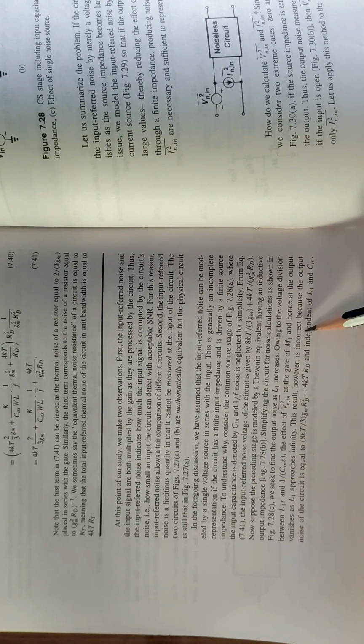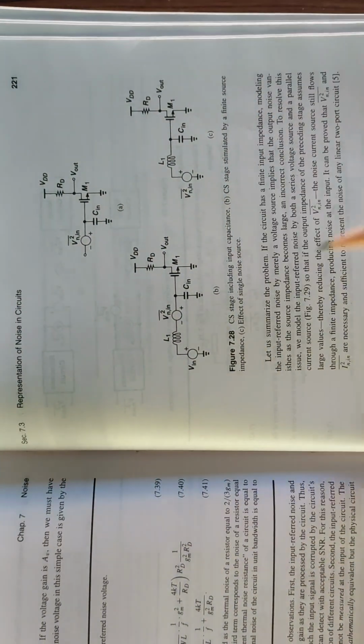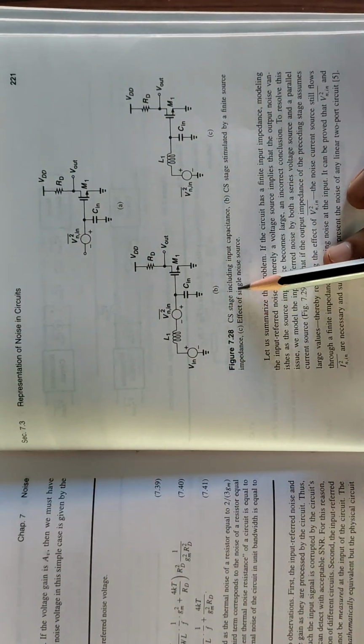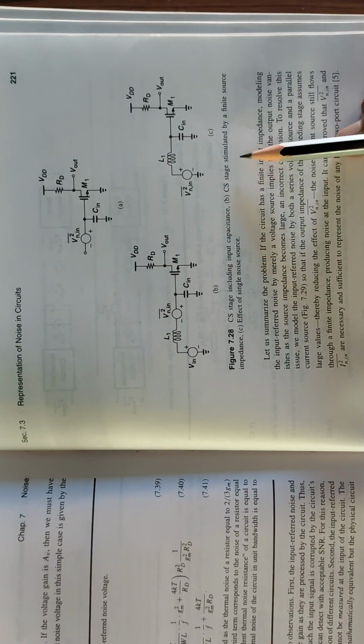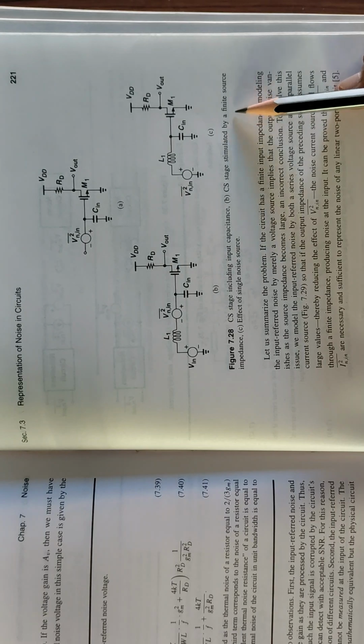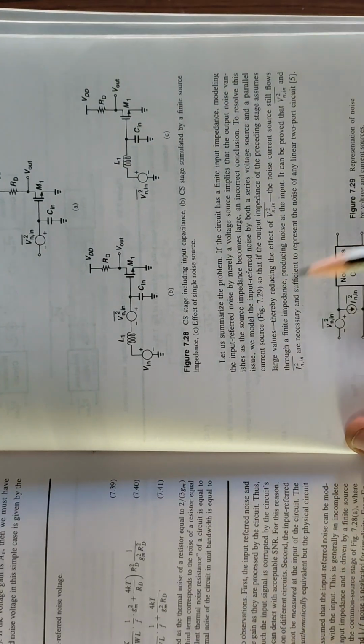The result, however, is incorrect because the output noise of the circuit is equal to (8kT/3gm) Rd square plus 4kT Rd and independent of L1 and Cin. Here you can see the figure: A, CS stage including input capacitance; B, CS stage simulated by a finite source impedance; C, effect of the single stage source.